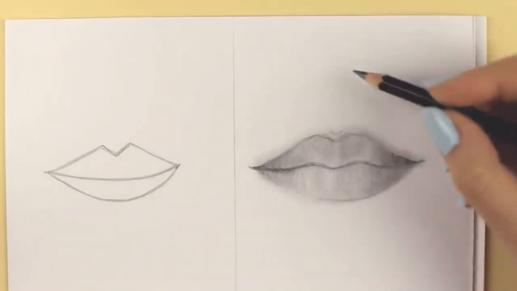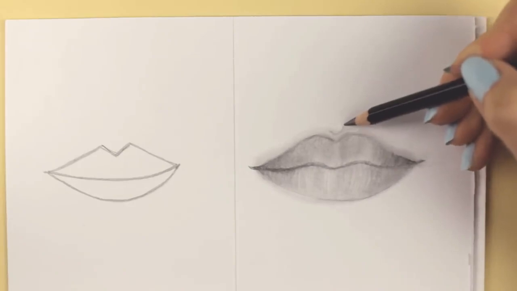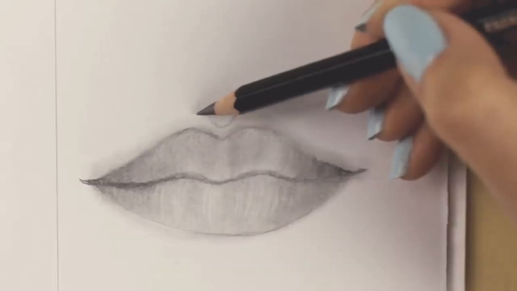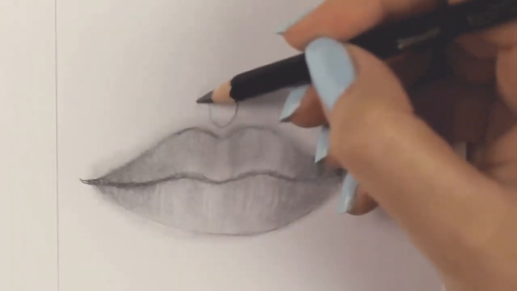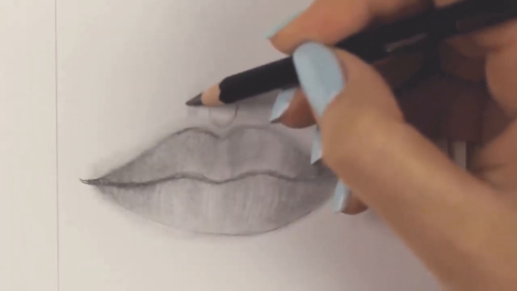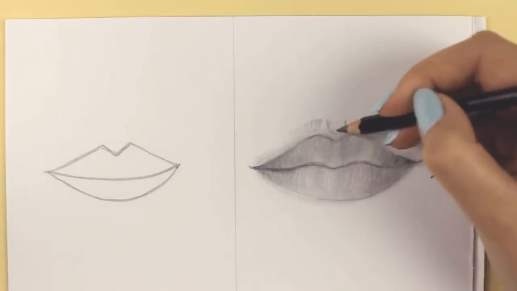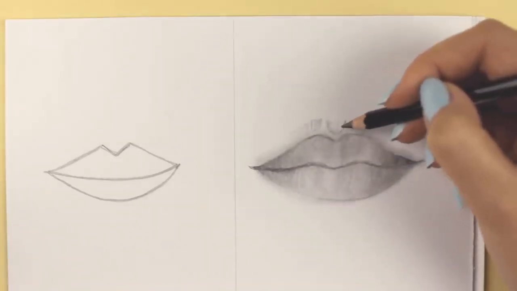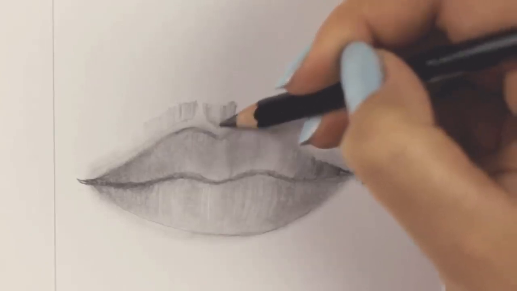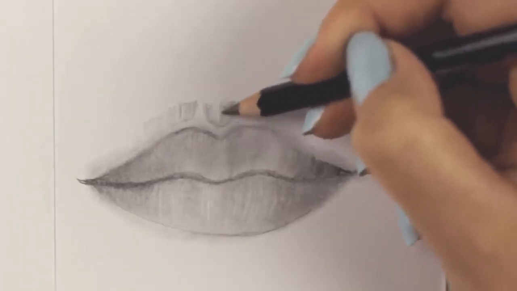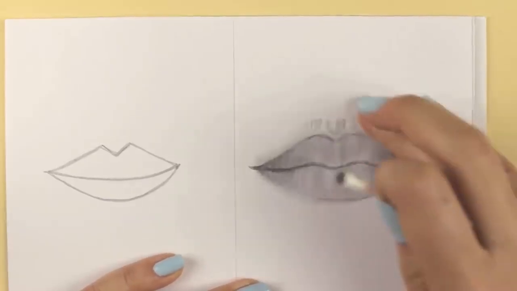The Cupid's bow. This part is slightly above the upper lip. It has a gap and two higher points next to it. As I said in the beginning, the light comes from the upper right corner, so everything that is on the right side should slightly be brighter than the left side. So you want to add some more shadows to the right side of the Cupid's bow because it gets less light as the left side.